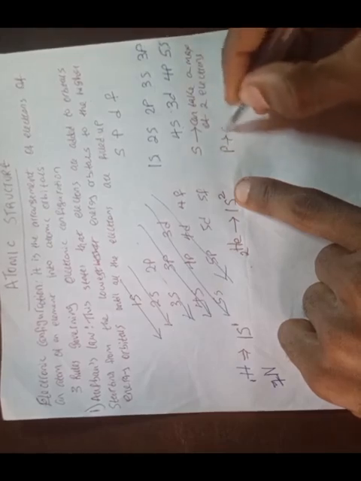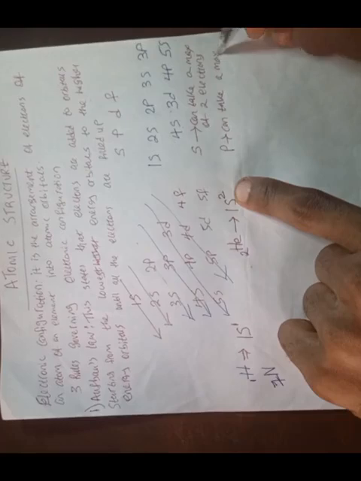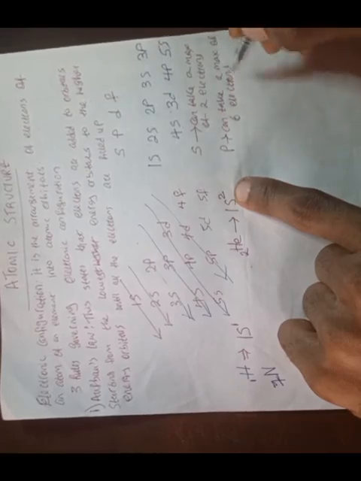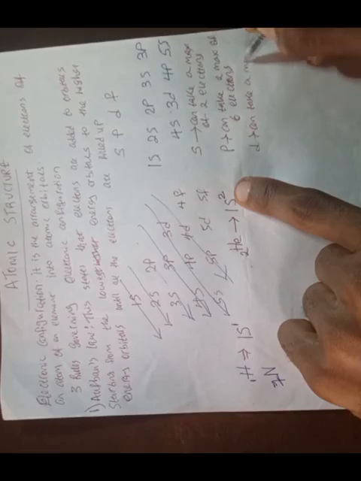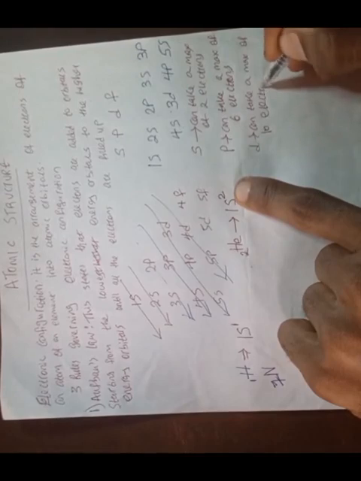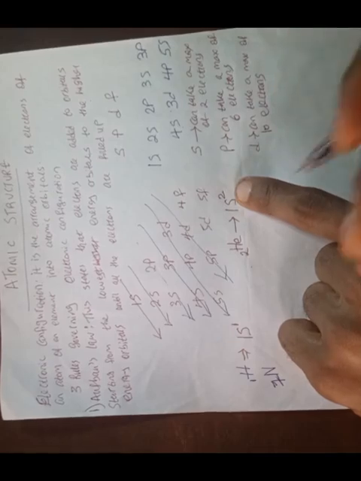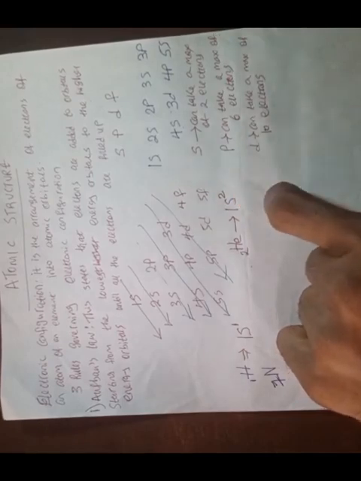P can take a maximum of 6 electrons. D can take a maximum of 10 electrons. By the time we treat quantum numbers, you will know how we are saying s can only take a maximum of 2, how p can take a maximum of 6, how d can take a maximum of 10 electrons. So by the time we are treating quantum numbers after this video, you understand better.